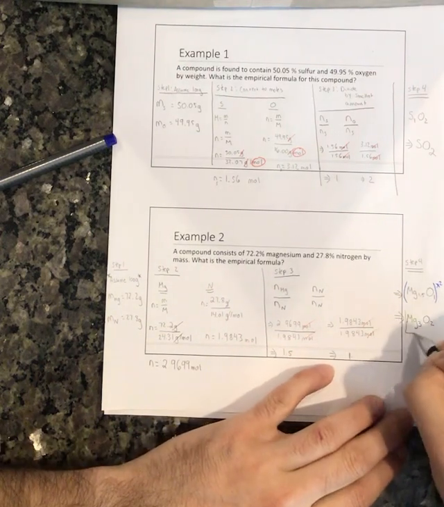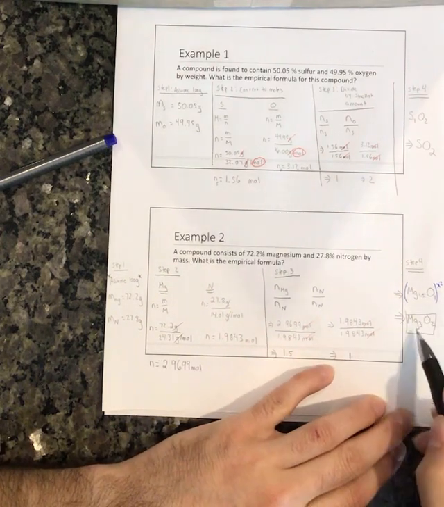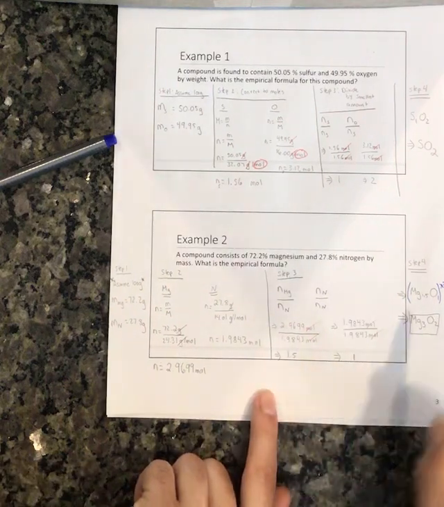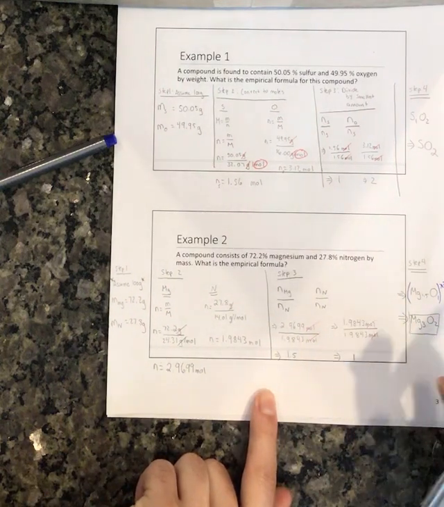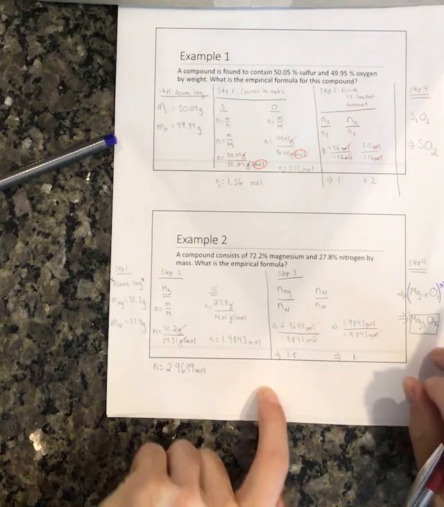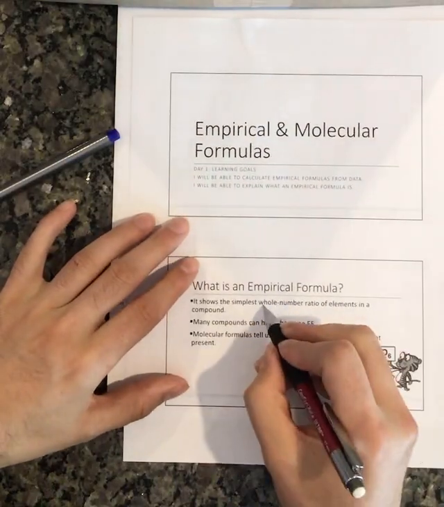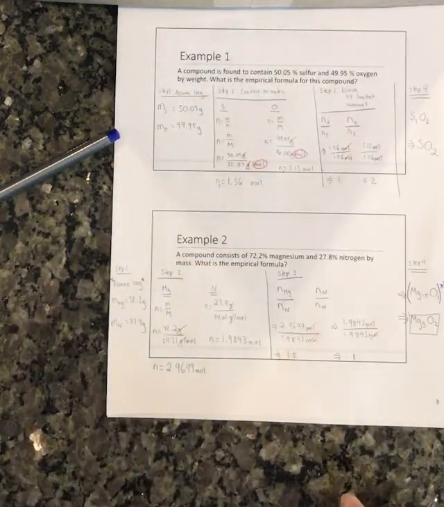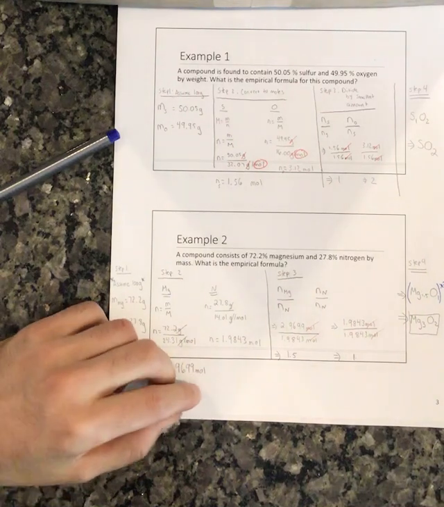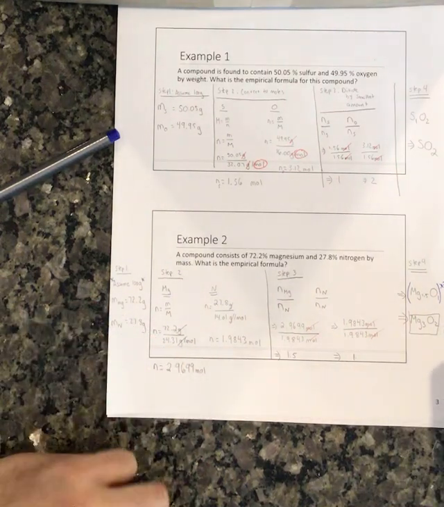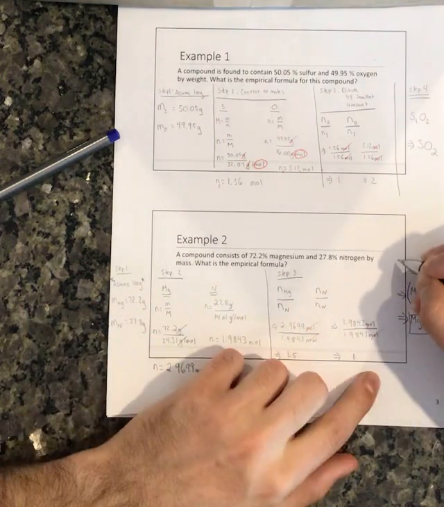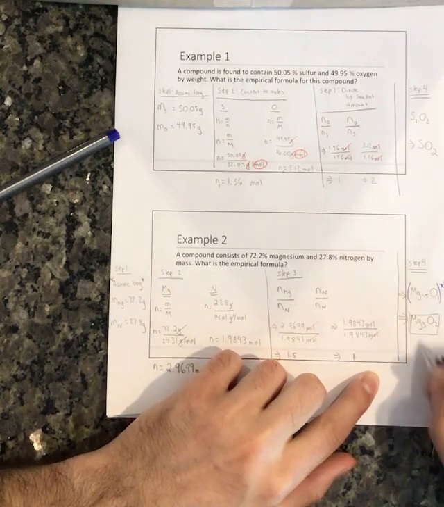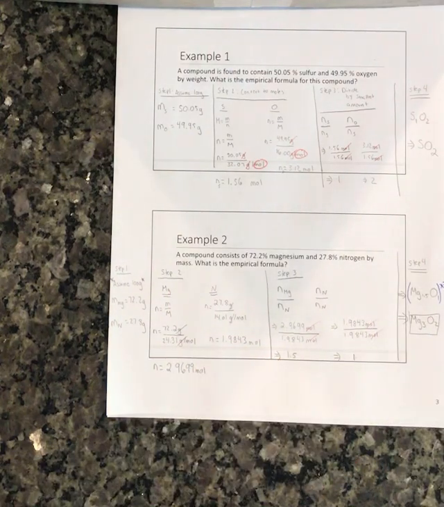So this is the same ratio as this one here, but it's the simplest whole number ratio. And once again, if you remember your empirical formulas, it's the simplest whole number ratio. We can't have a half or 3/4 or whatever the case is. It has to be a whole number. Okay, so that would conclude our step 4 here, and that gives us our molecular formula.